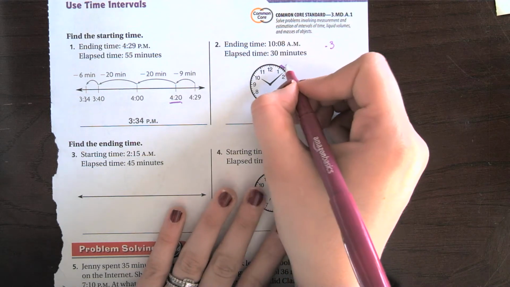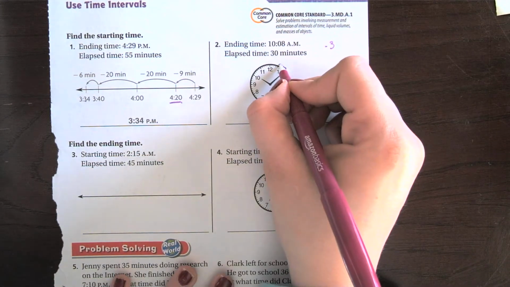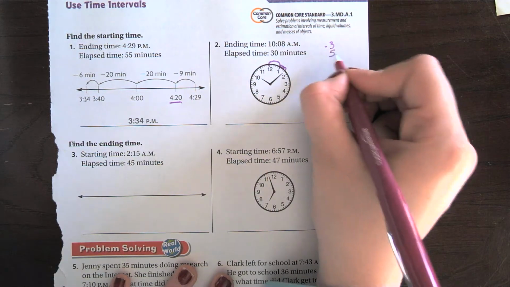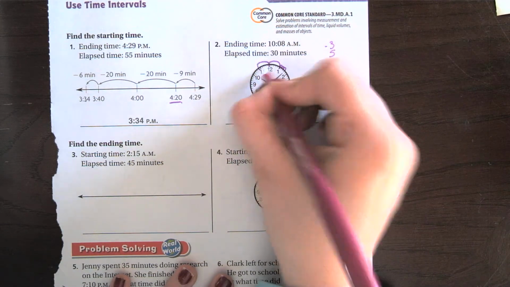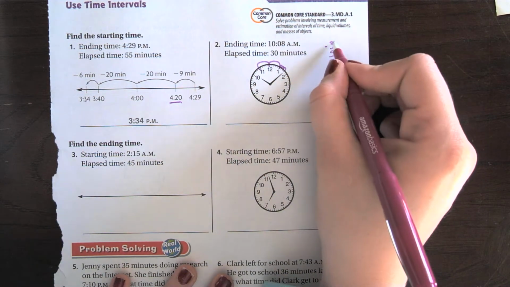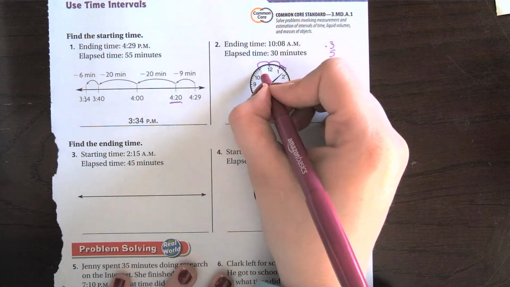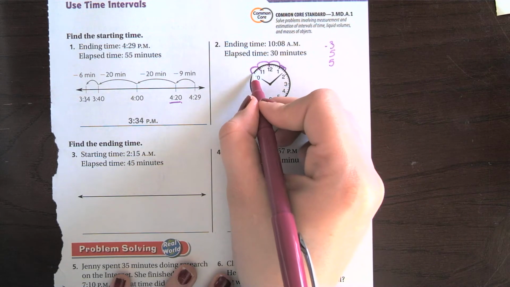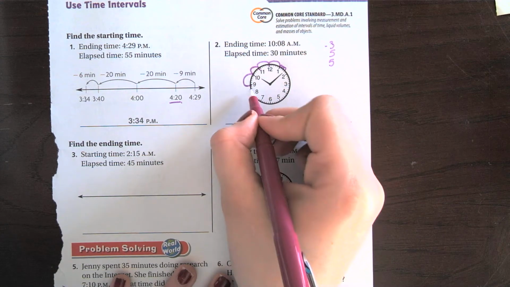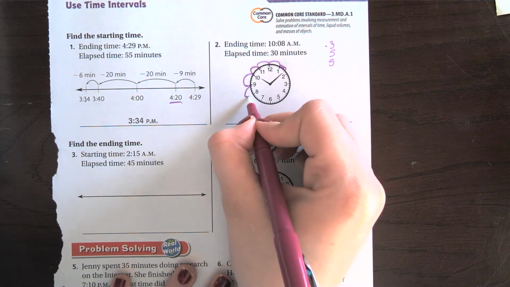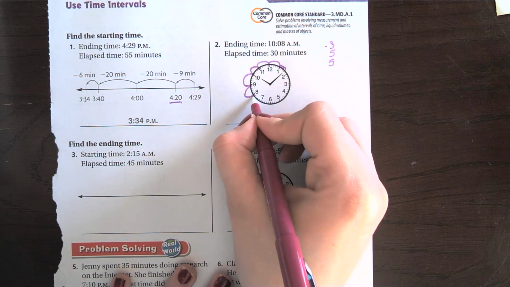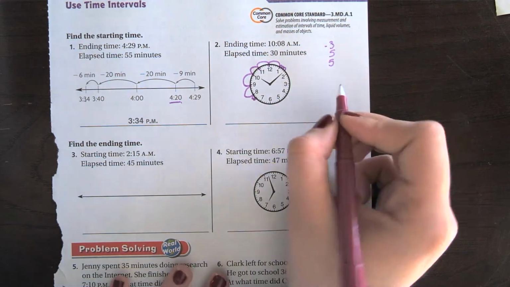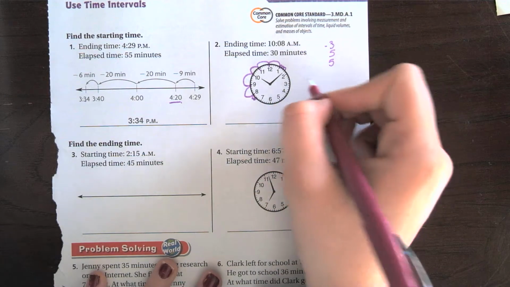And then if I added another 5, that would be 5. So that's 8 minutes. Plus another 5. So 13 minutes. Another 5 would be 18. 23. 28. 29. 30. 30 minutes would have went by.